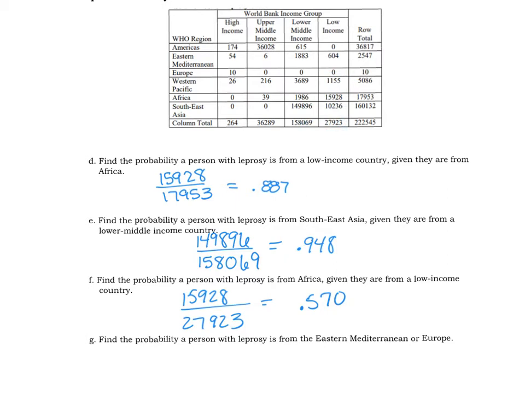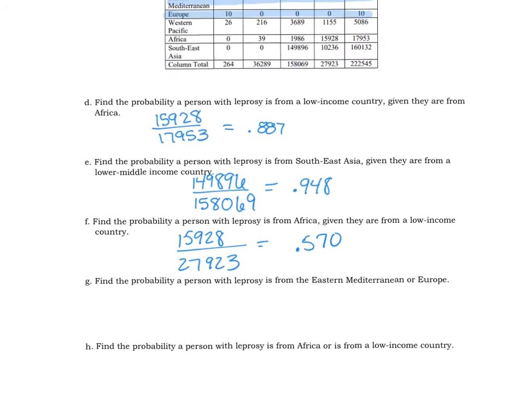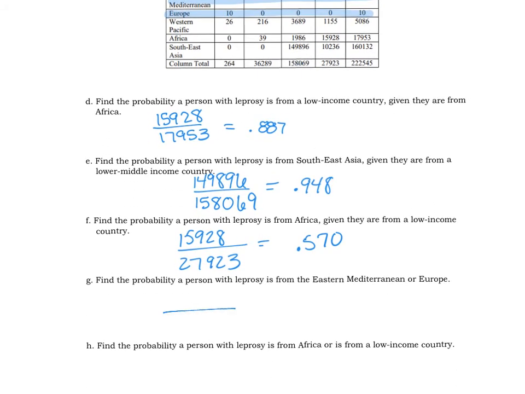All right, G, find the probability a person with leprosy is from the Eastern Mediterranean or Europe. Okay, Eastern Mediterranean or Europe. So a person with leprosy, that's just anyone, right? That's any of those 222,545 people.